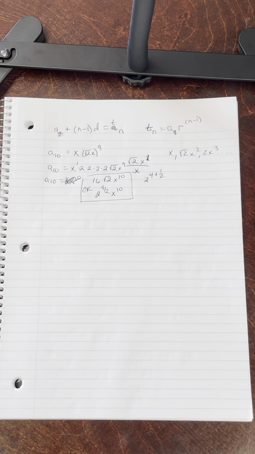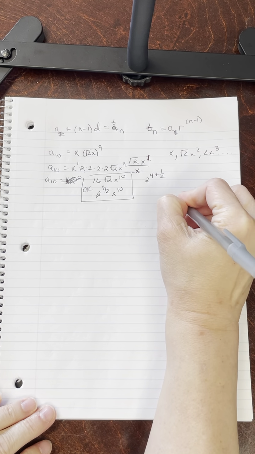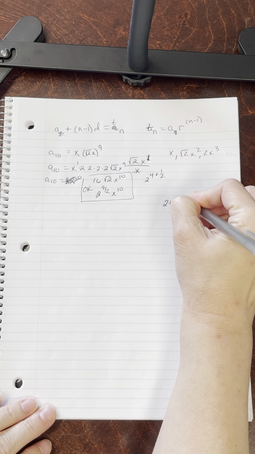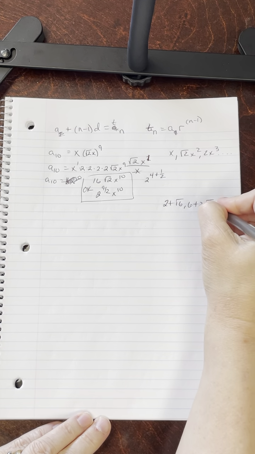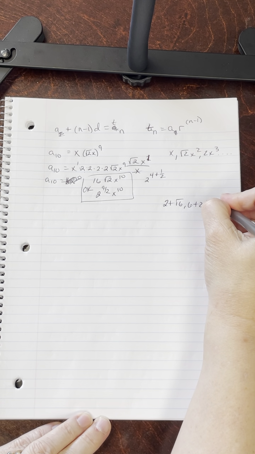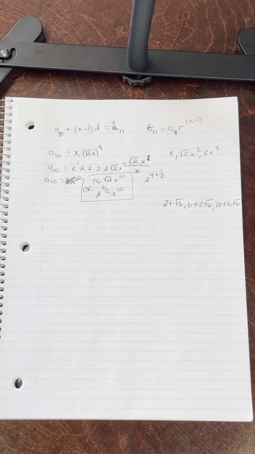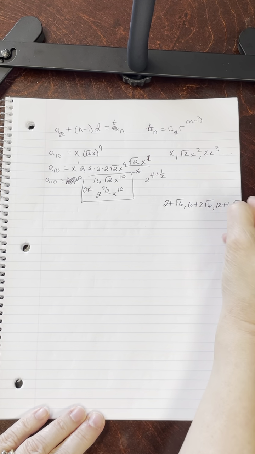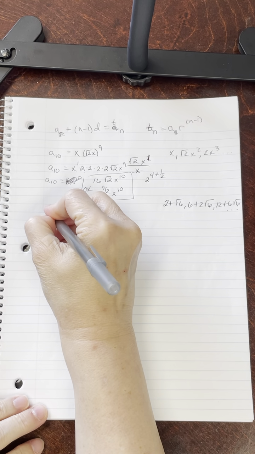Example 2. Find the 4th term in a geometric progression that begins with 2 plus root 6 as the first one, 6 plus 2 root 6 as the second one, and 12 plus 6 root 6 as the third one, and then it says the pattern continues on. All right, so geometric, it wants the 4th one.